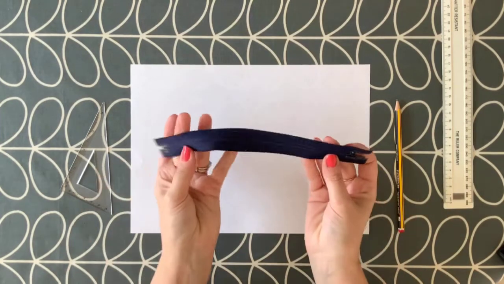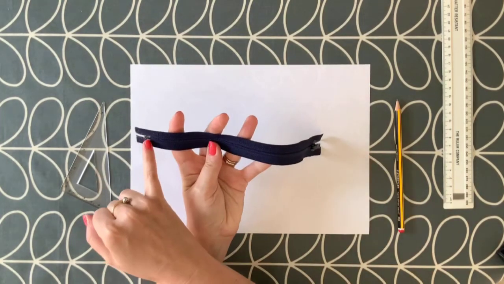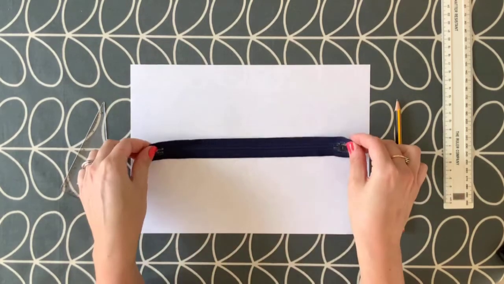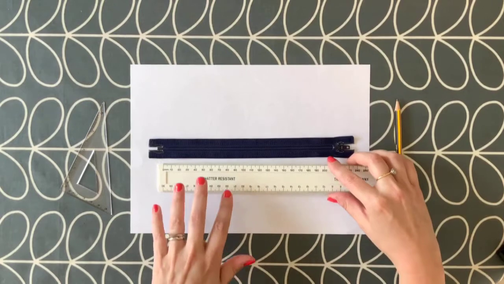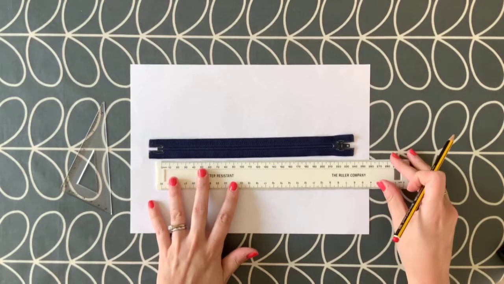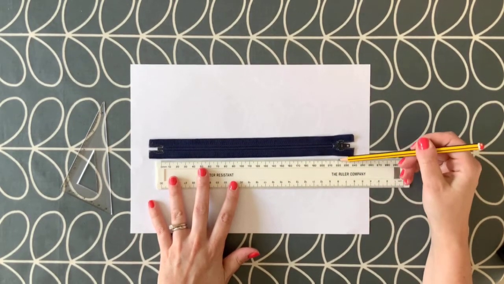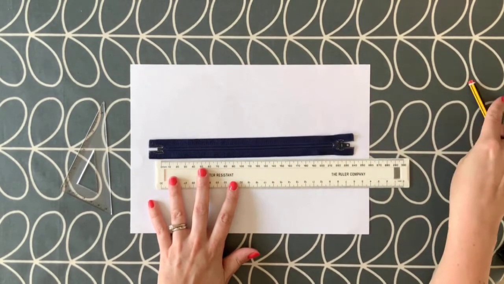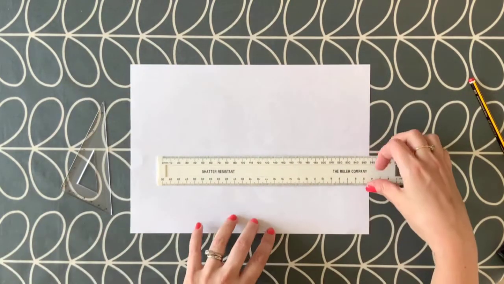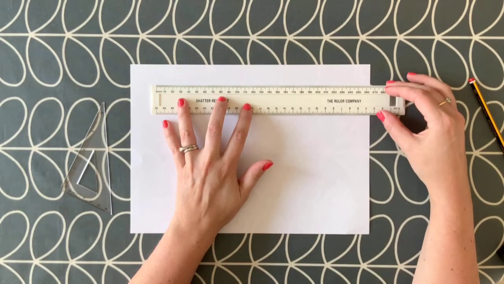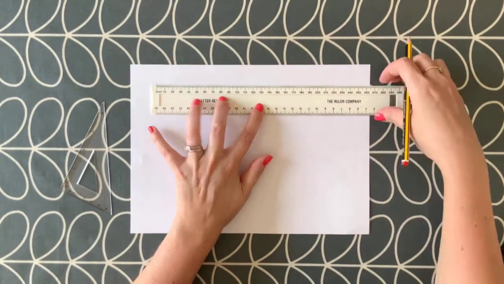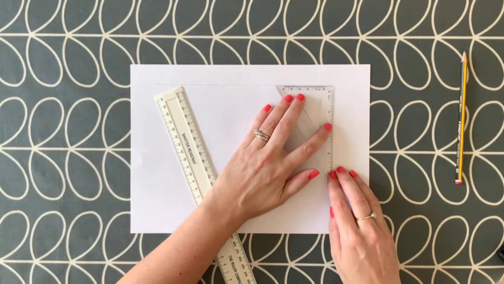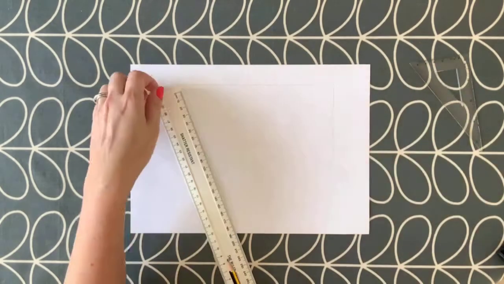I have the zip here that I'm going to use for my zipped pouch, and I'm going to measure the usable part of it from start to finish using the ruler. In this case, it measures about 22 centimetres long. This is going to be the length of my zipped pouch, prescribed by the length of my zip. I can choose any depth I wish for my bag, depending on how much fabric I have, and have opted for quite a deep bag of around 16 centimetres.